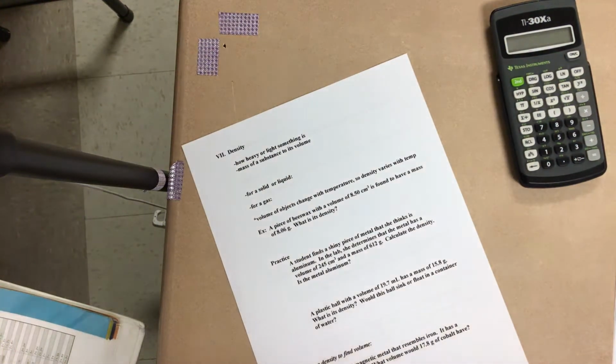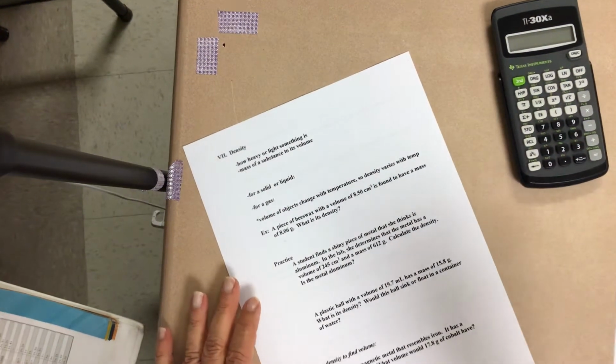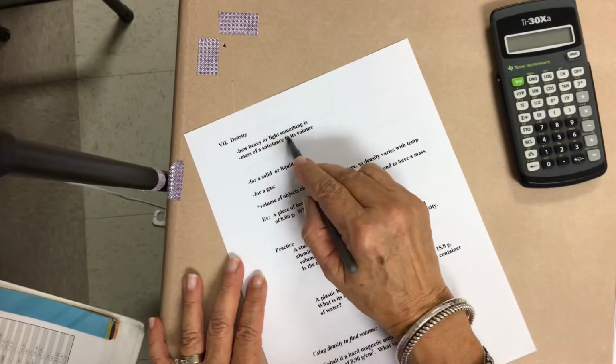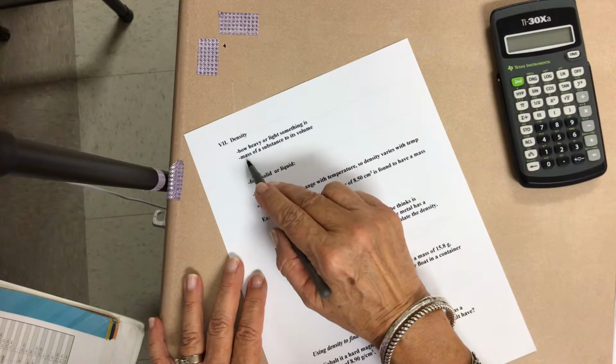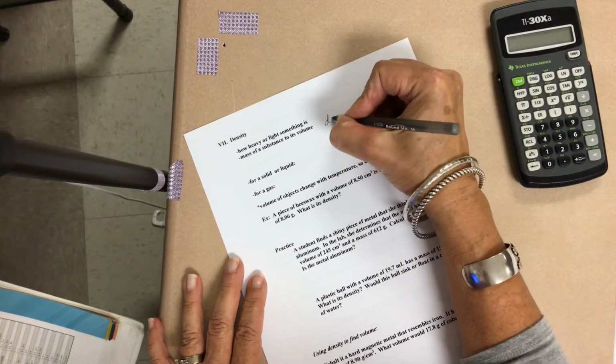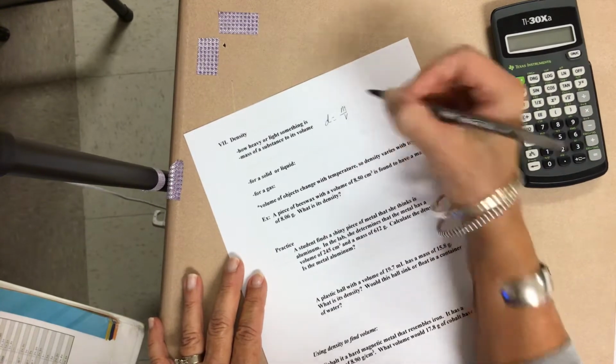Okay, today in honors chemistry, we are going to work with some density problems. You commonly think of density as how light something is, but density is actually the mass of a substance to its volume. So your formula is D is equal to M over V.